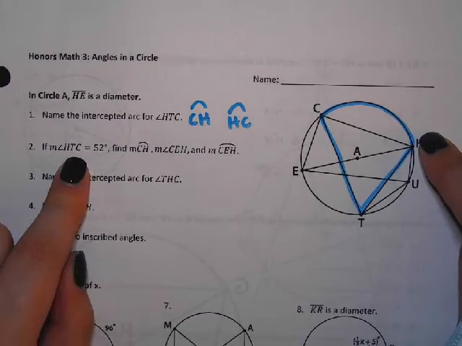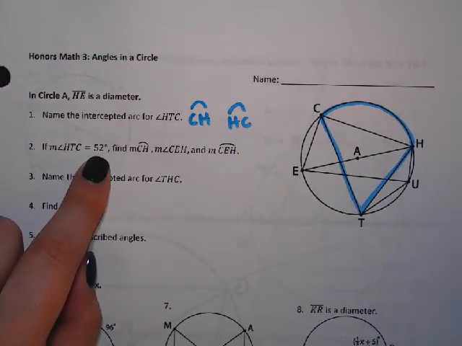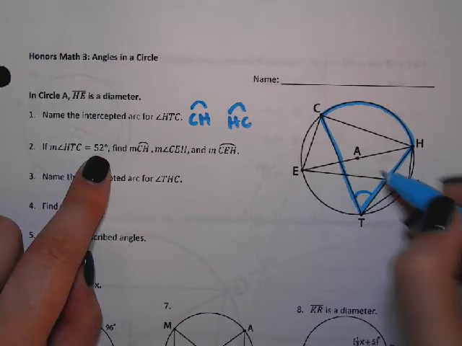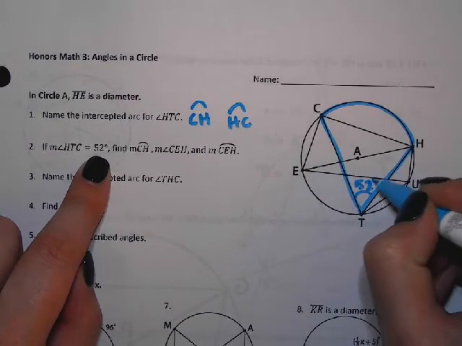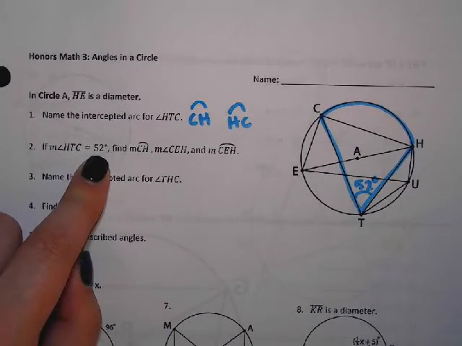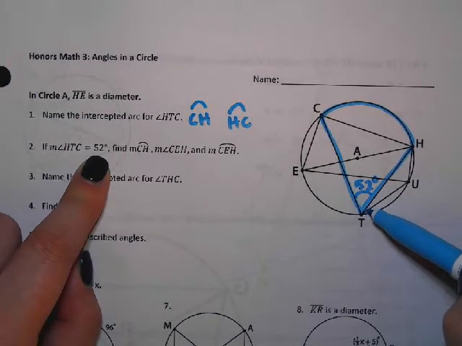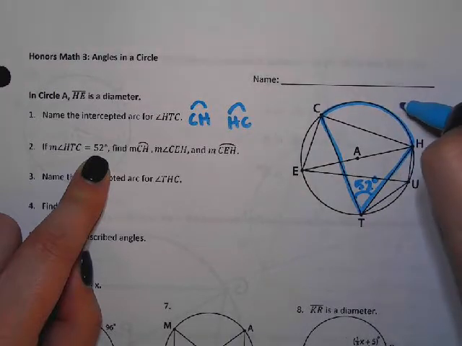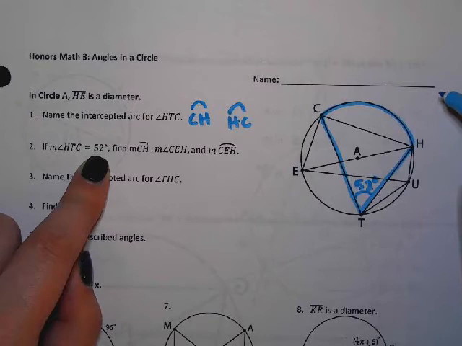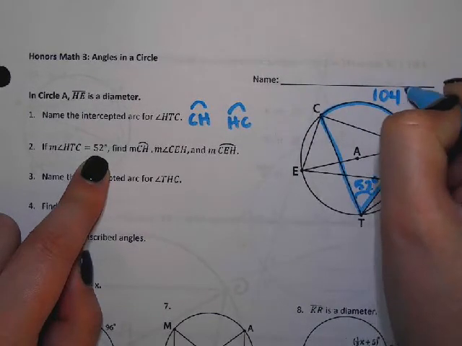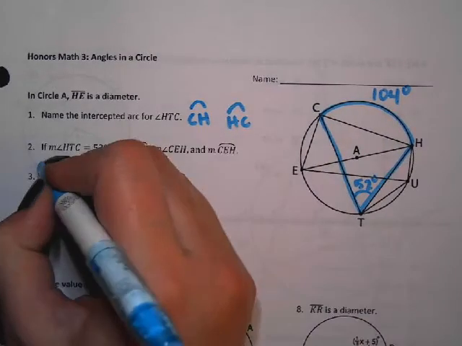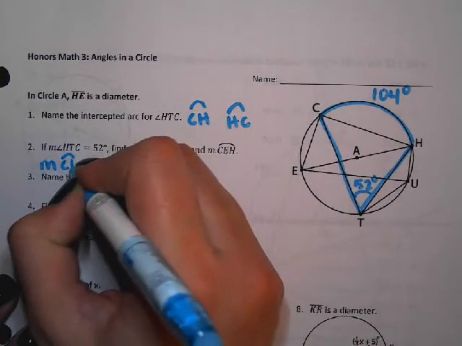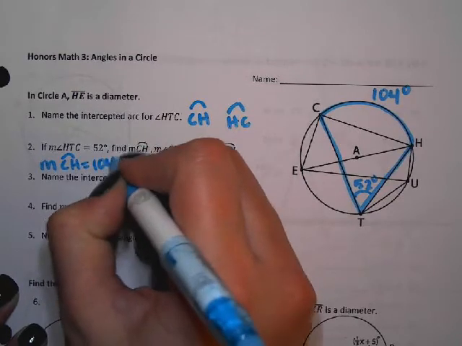For question 2, it says angle HTC is 52 degrees. So if this is 52 degrees, now is where we go and look at our circle conjectures. If an inscribed angle is 52 degrees, then how much is the arc? It's double. So 52 times 2, 104. Okay, so the measure of arc CH is 104.